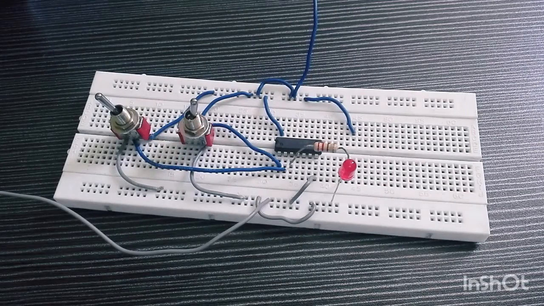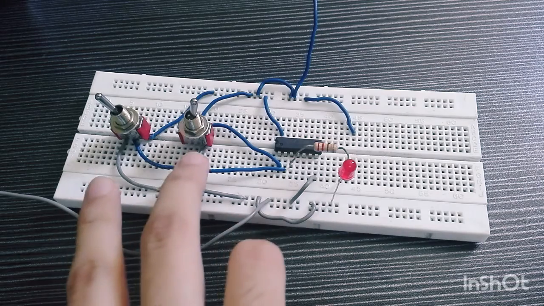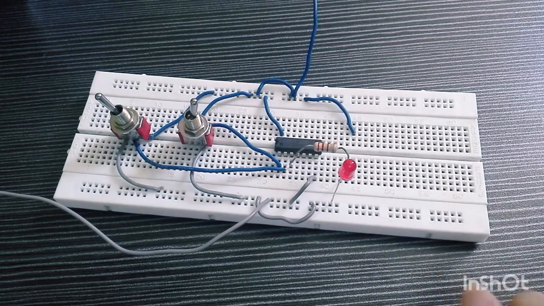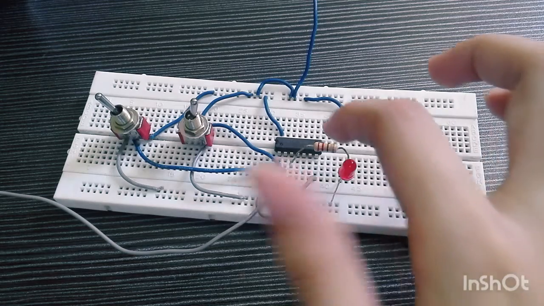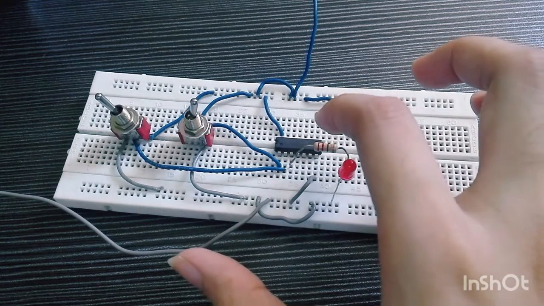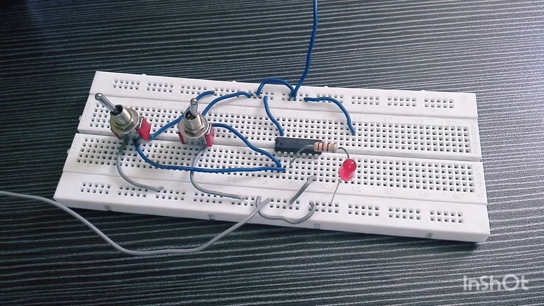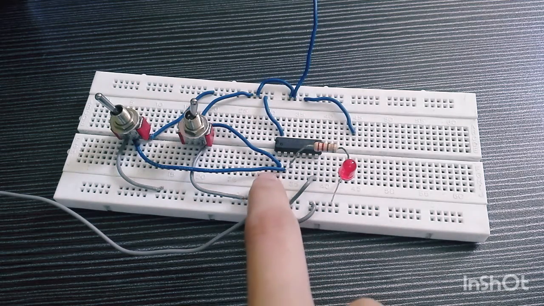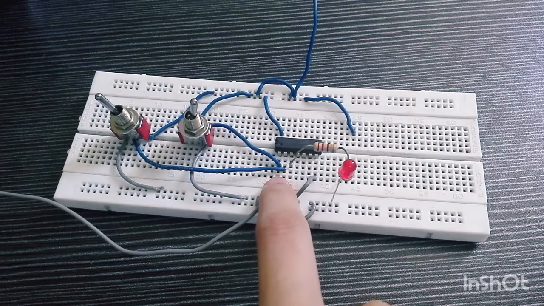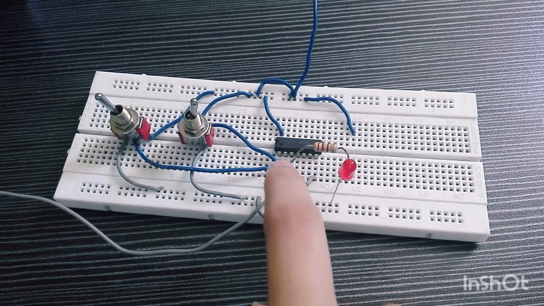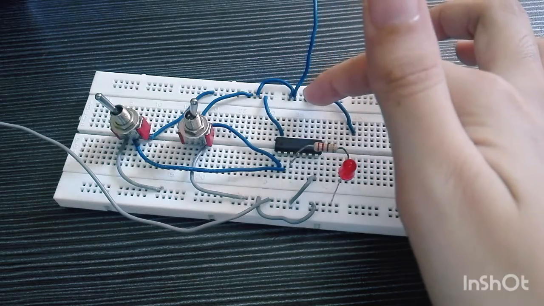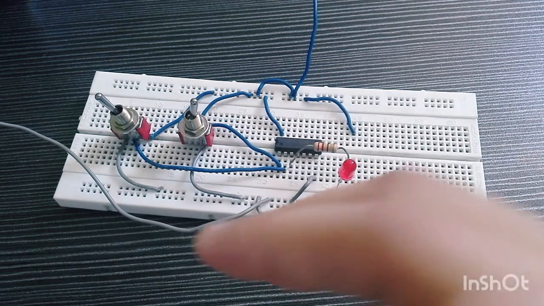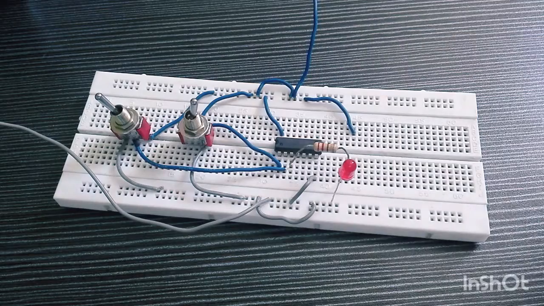Here we have our circuit number 1. We have 2 SPDT switches, red LED 5mm, 220 ohms resistor, 1/2 watt. We have here our IC, the 74LS08, which is our quad 2-input AND gate. We have here pin number 1 and pin number 2 as our input, pin number 3 as our output, pin number 7 as our ground, and pin number 14 as our VCC. We have here the negative polarities and the positive polarities.